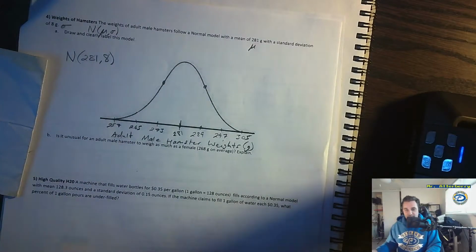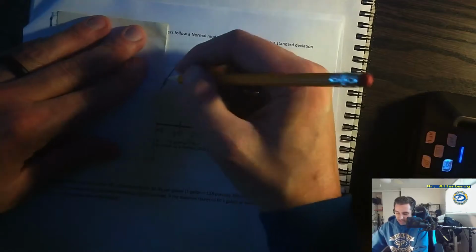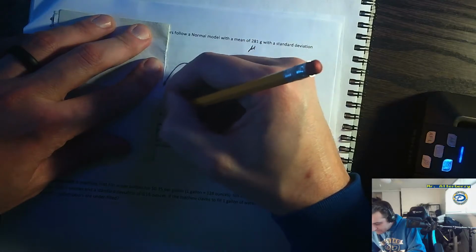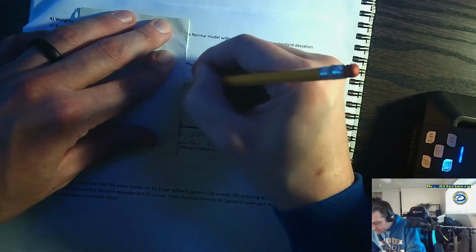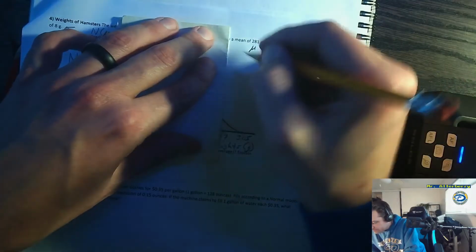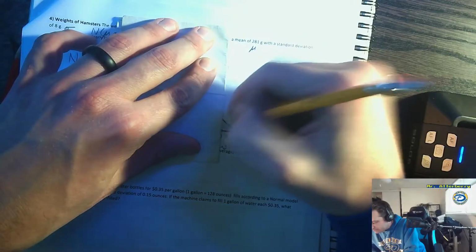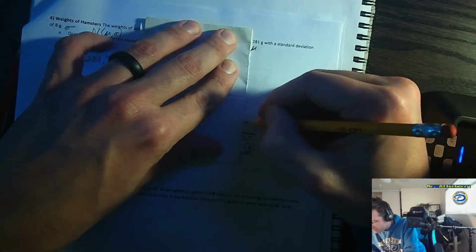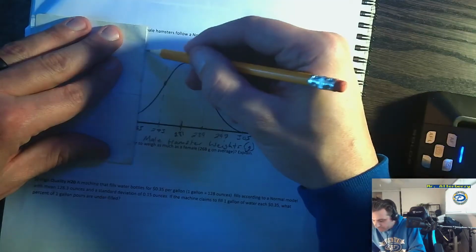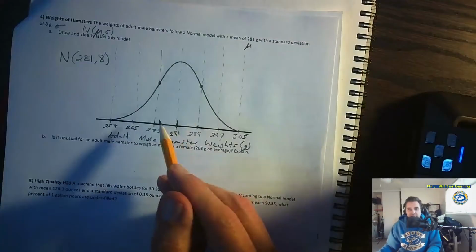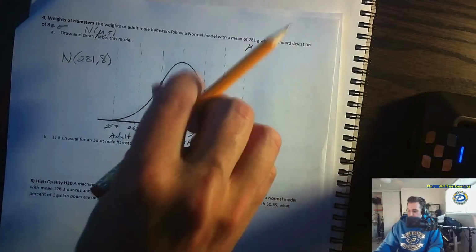Okay, so I have it clearly labeled. I'm going to draw my dashed lines. By doing this, it cuts up my graph into these little strips, these little sections.